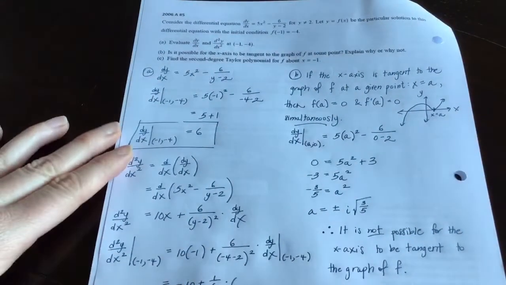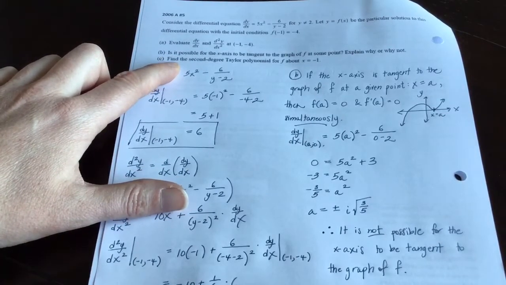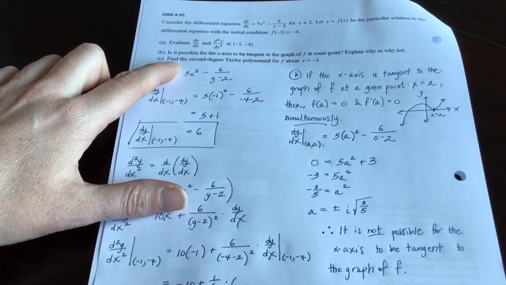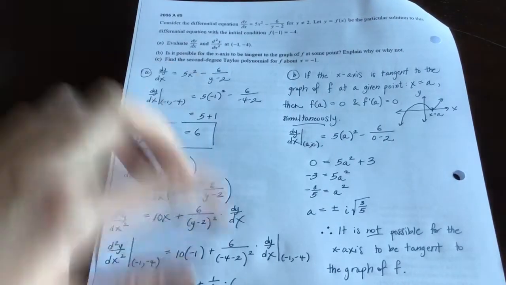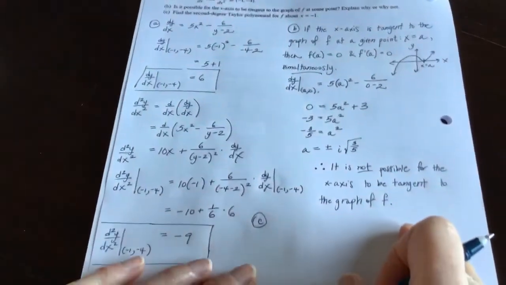Okay, now for part C. Part C is definitely a lot more current. It says find the second degree Taylor polynomial for f about x equals -1. So we're going to go to that definition that I mentioned before we got started.